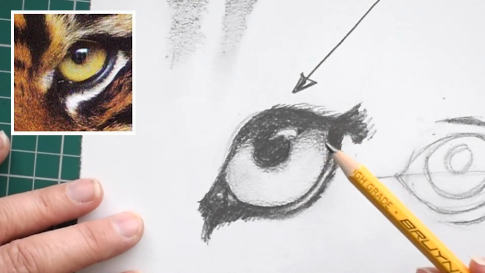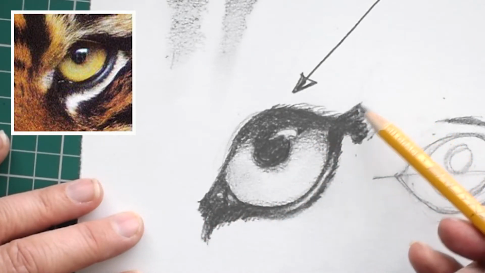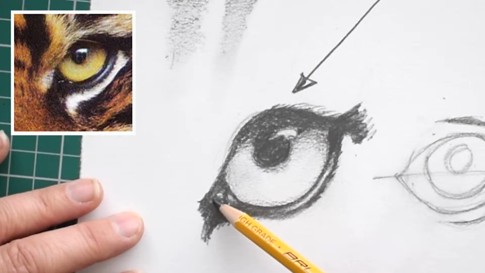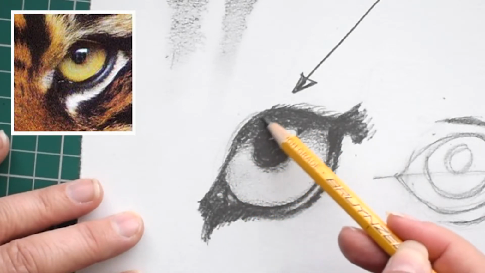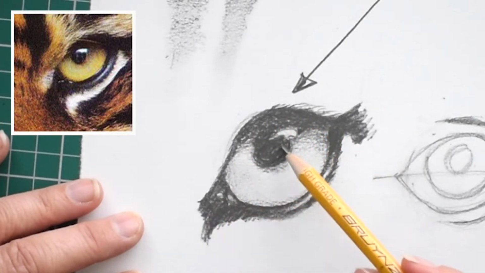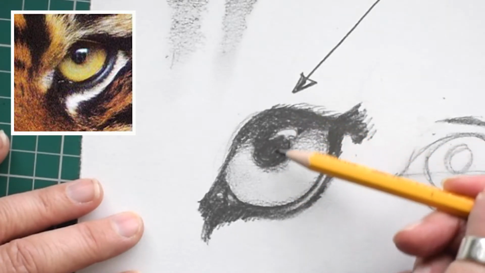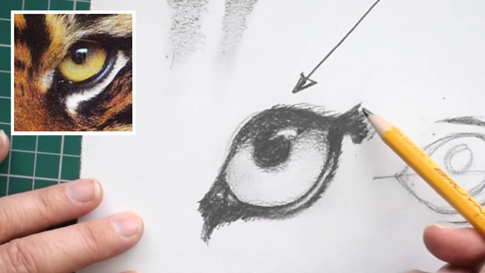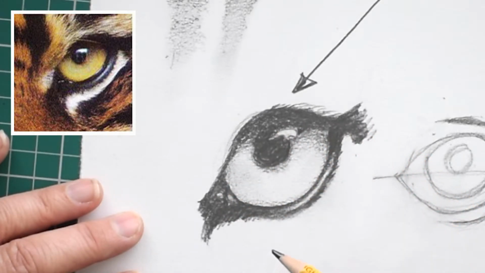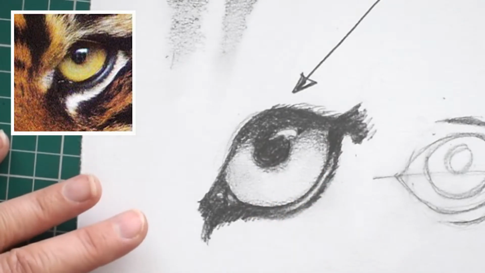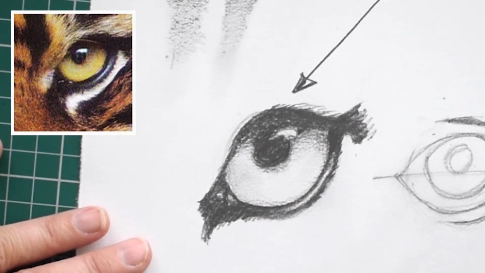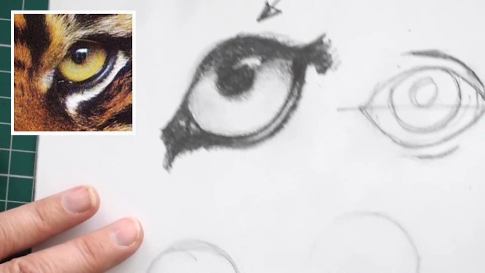So just to recap, diagonal shape from corner to corner of the eye, lid shape according to your reference image, positioning the pupil with the highlight, shade to light, and then colouring the rim according to the markings. So there I think we've got a good start representing that tiger's eye that we've got on our reference image.